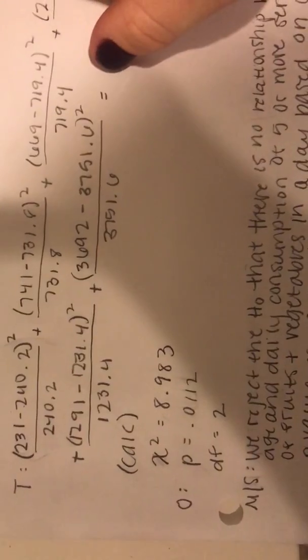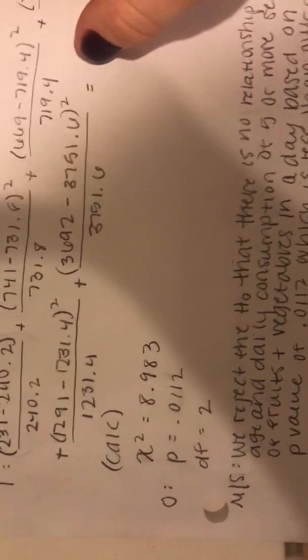And the degrees of freedom is 2 because you do rows minus 1. So that's like your normal degrees of freedom. There's 3 rows, so 3 minus 1 is 2.